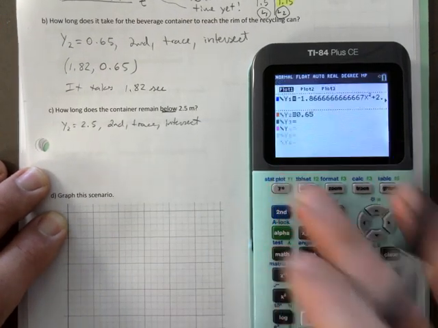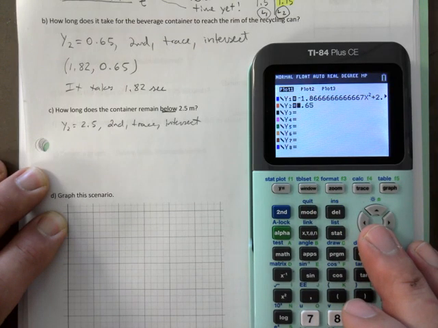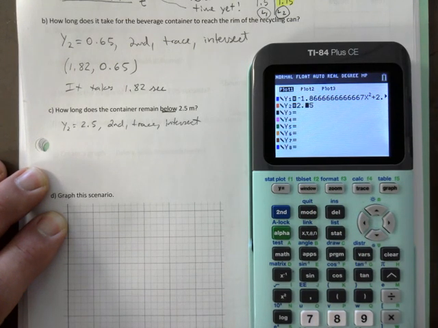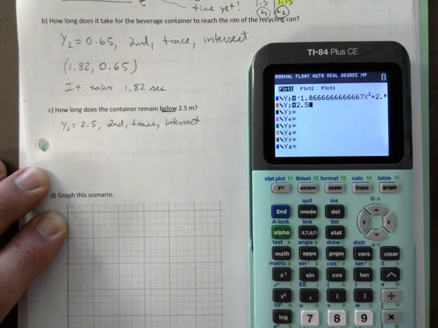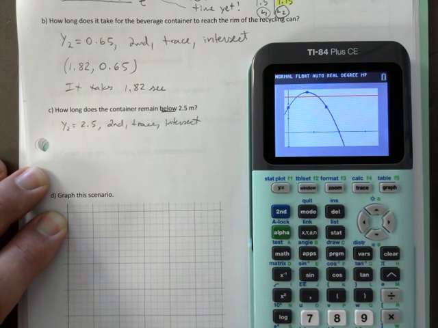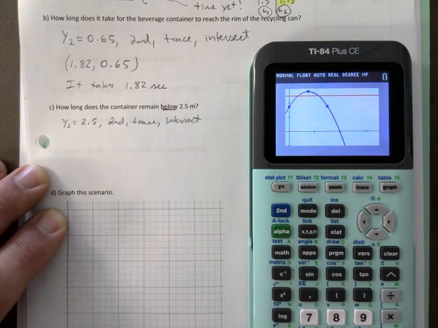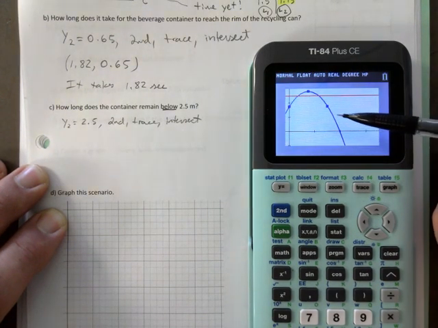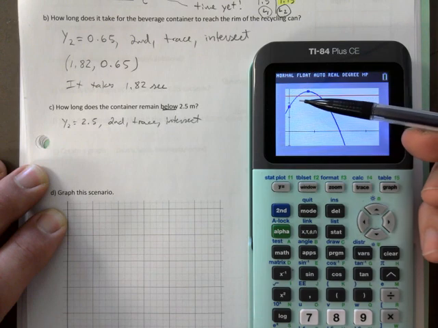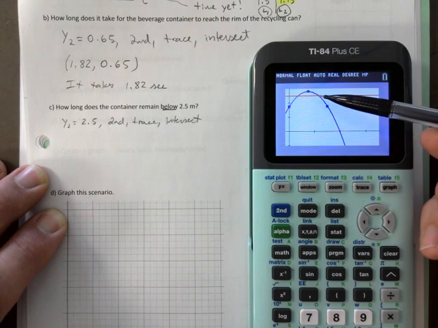Let's graph it first. The 2.5 line, I mean, right? 2.5. So there are two instances.